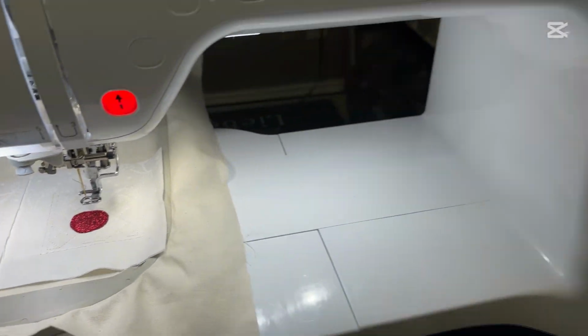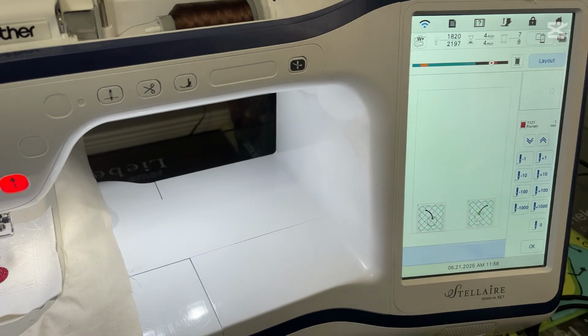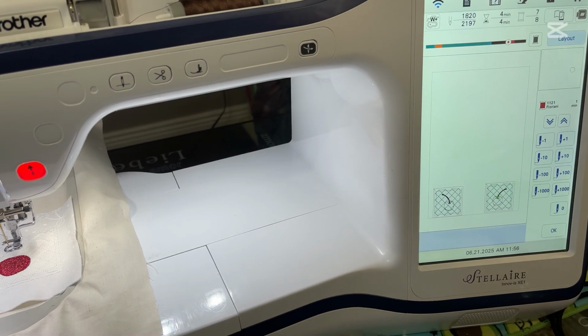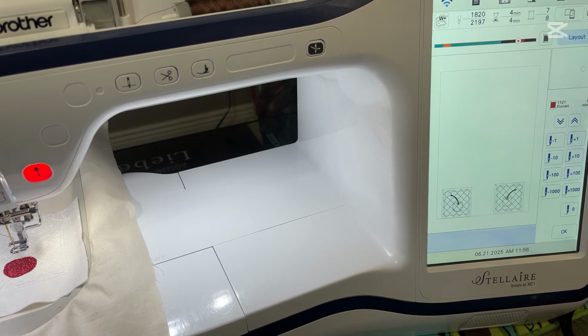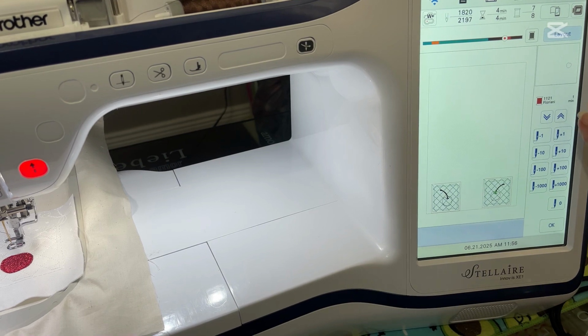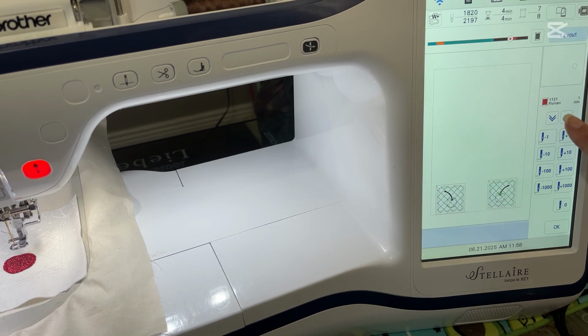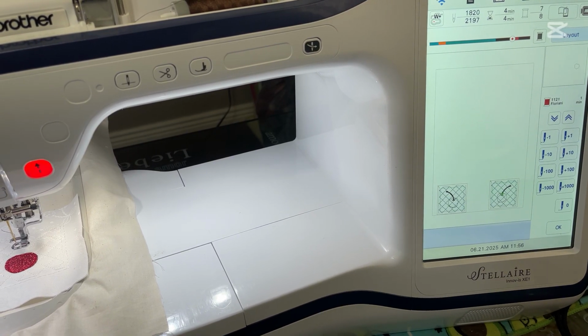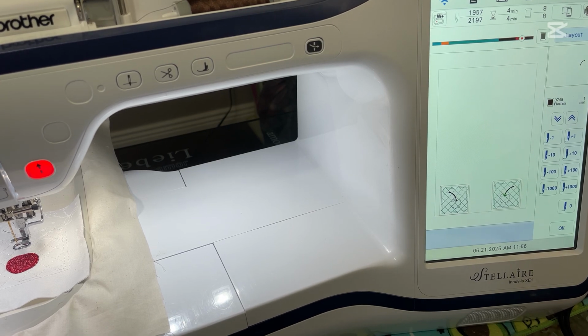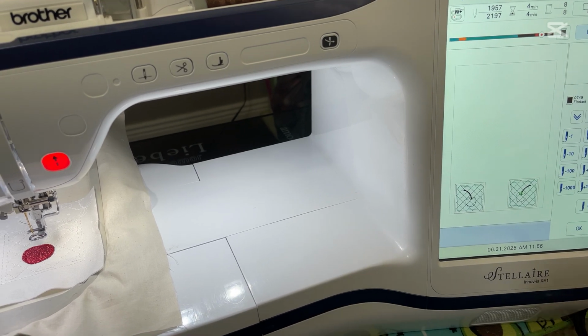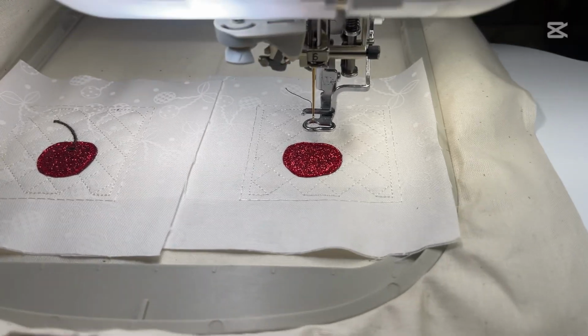So it's done with the first stem, but remember I had to move ahead. So right now it thinks it's wanting to do the cherry, and I've already done that. So I will use my down arrow to skip because I've already done that. And now it's ready to do the stem on the second cherry.